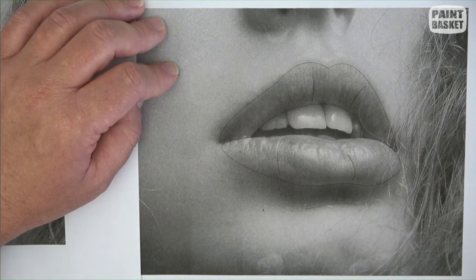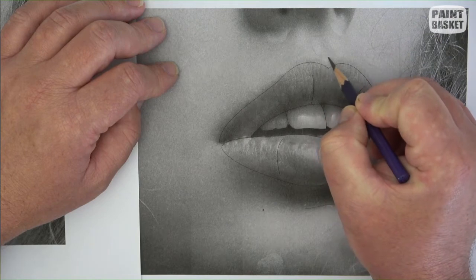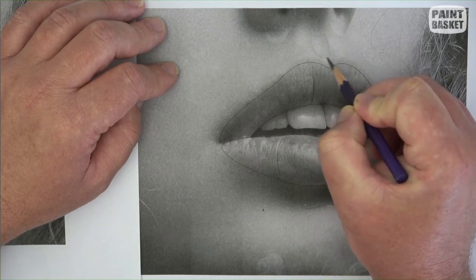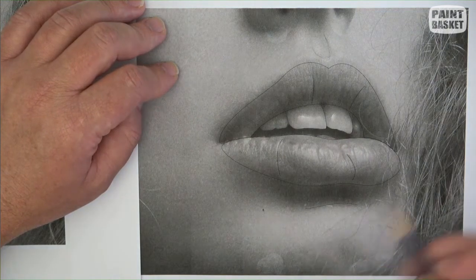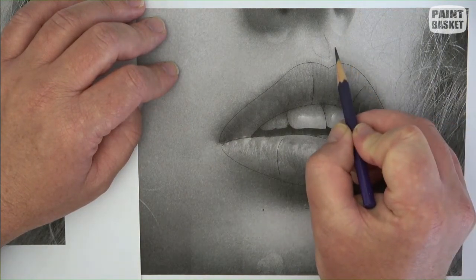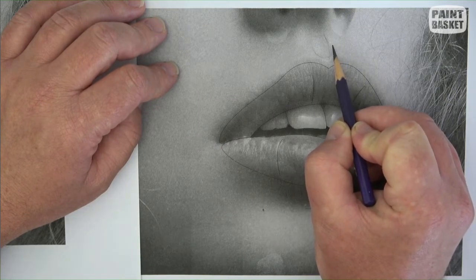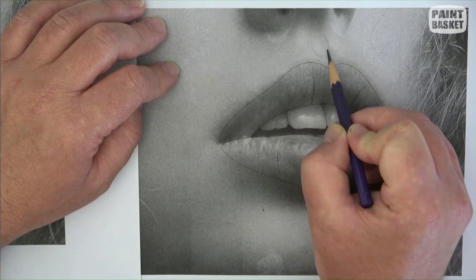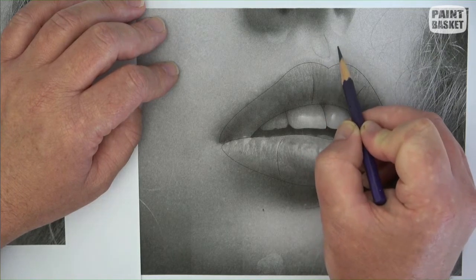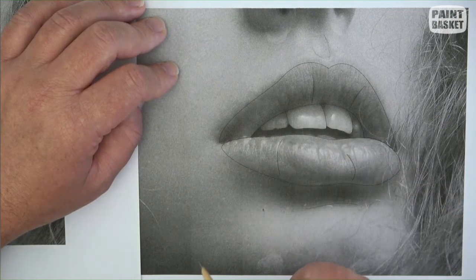So I would usually add a shading or a little marking, something like that. Very light and very subtle, but just so that I know where this side of the upper lip turns into the fulcrum, where the highlight and the shadow shading meet.